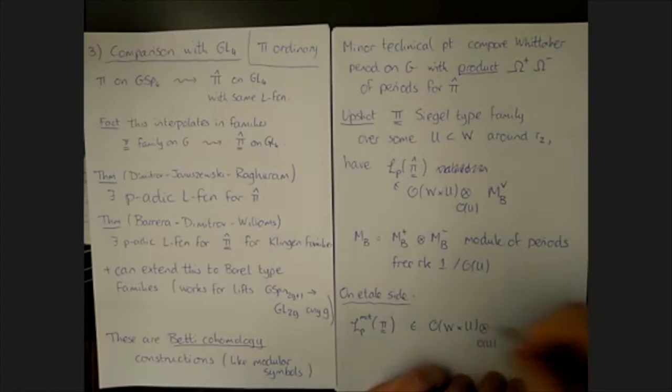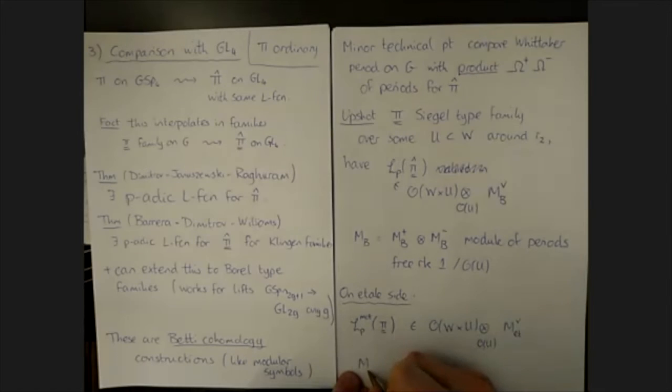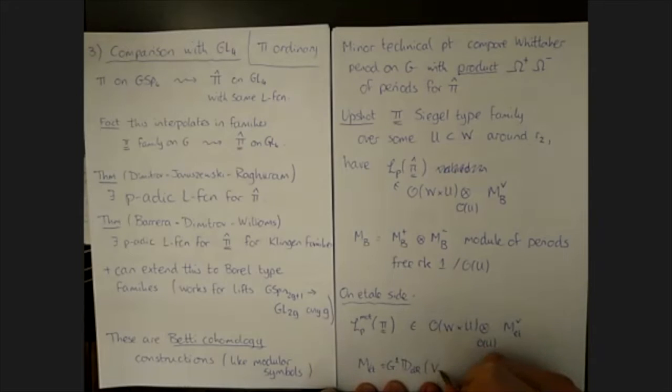And so this is restating the things I had earlier in the talk. So this is a graded piece of the de Rham cohomology attached to my Galois representation in a family. So again, it's free of rank 1.